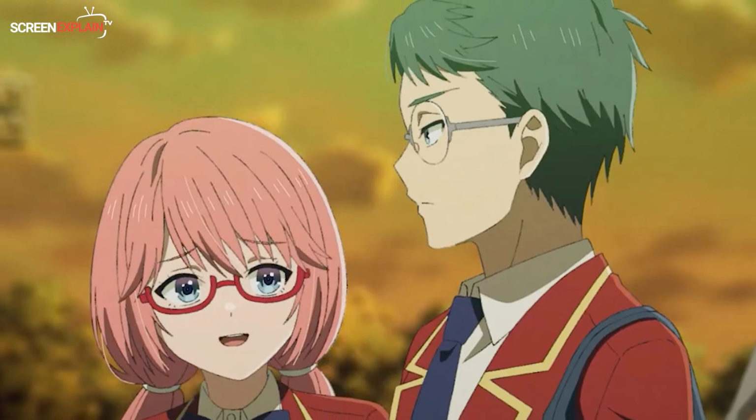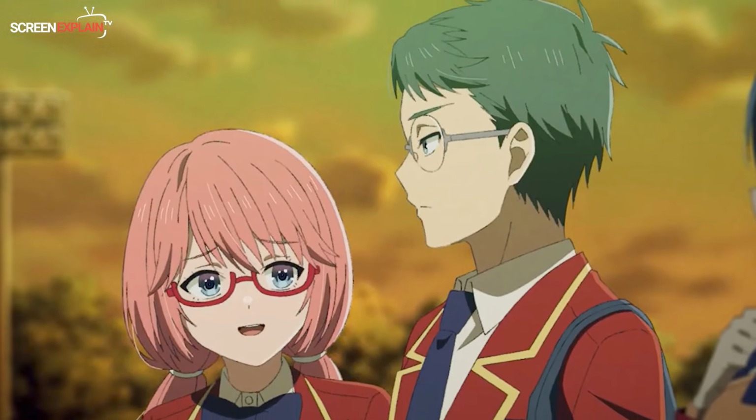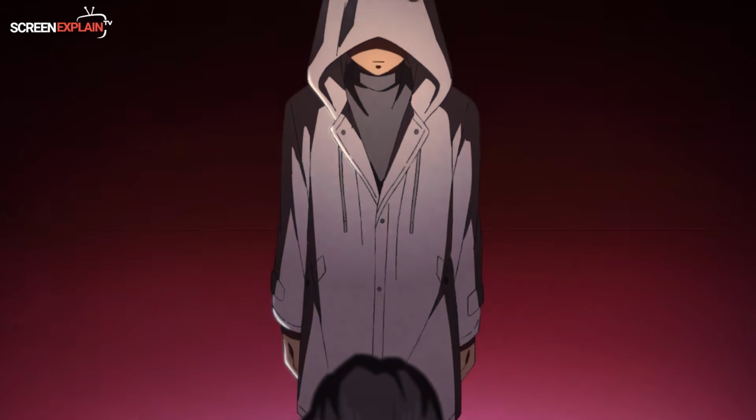Will Kiyotaka Ayanokoji's brutal logic preserve Class D's upward momentum, or will this internal destruction leave him completely exposed to his enemies?